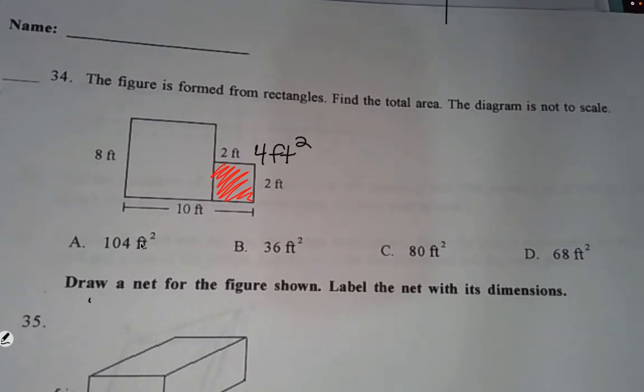I also need to find the area of my big square, right? So this is not 10. How much is this? 8. It's 8. Does everybody agree with that? Do we know how we got 8? 10 minus 2. If the whole thing was 10, then we needed to subtract that. So what's 8 times 8? It is 64. So what's the total square feet? 64 plus 4, and how much is that? It's 68 square feet. Okay? 68 square feet. Are we good with that?